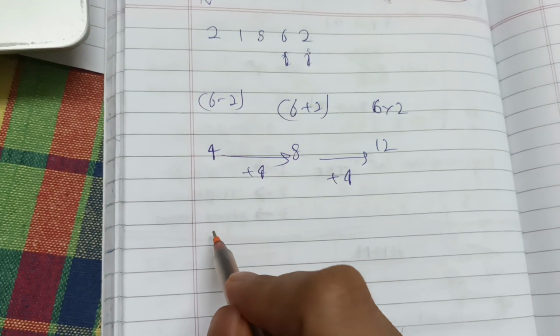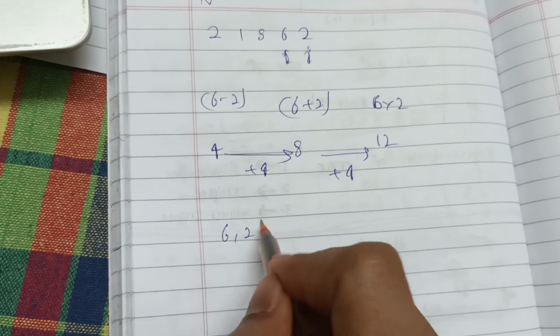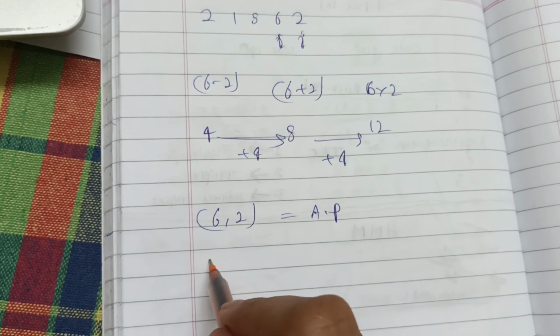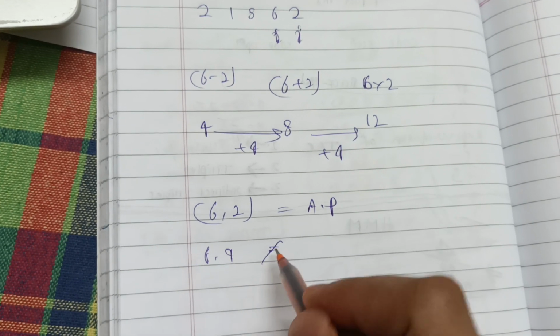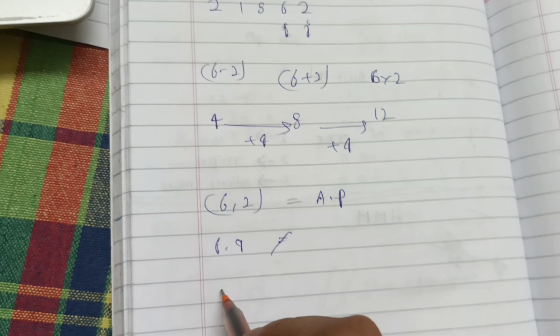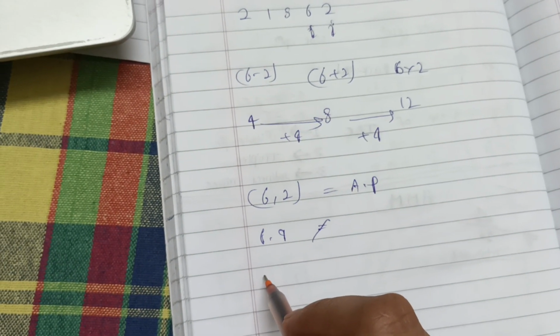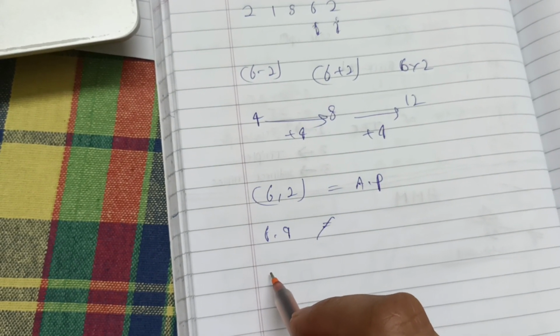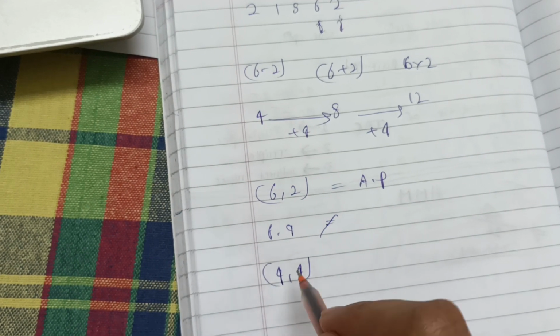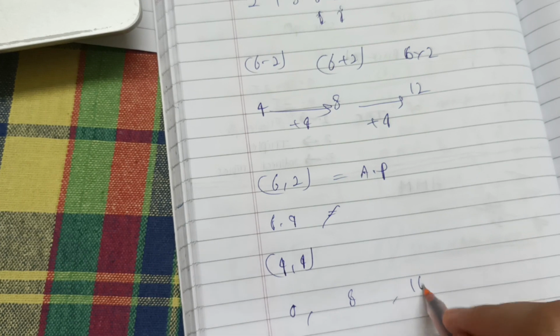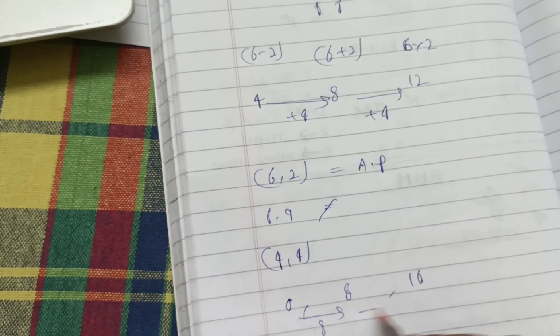So 6 and 2 can give an AP. Another pair which is possible is 4 and 4, because 4 minus 4 is 0, 4 plus 4 is 8, 4 into 4 is 16, which is in AP.